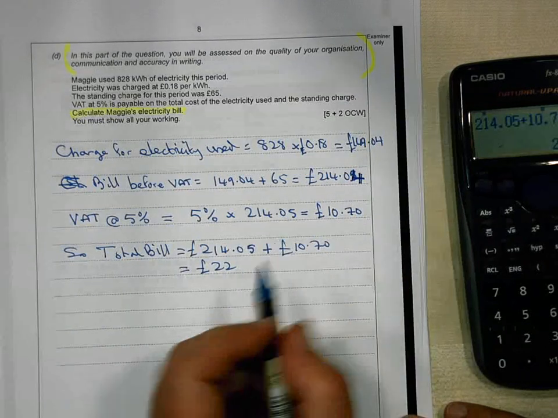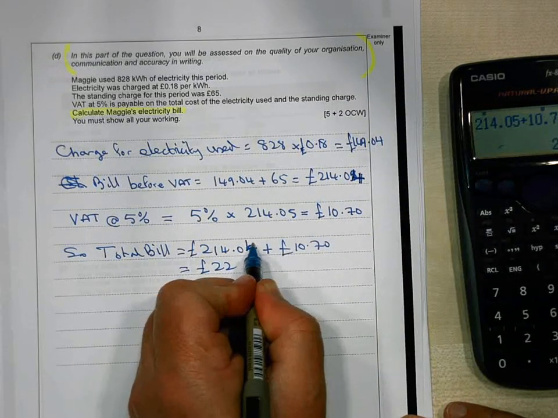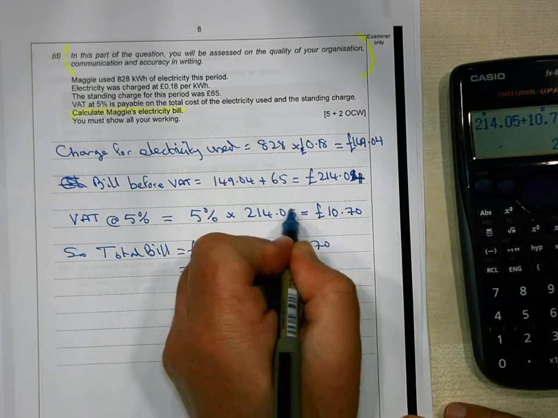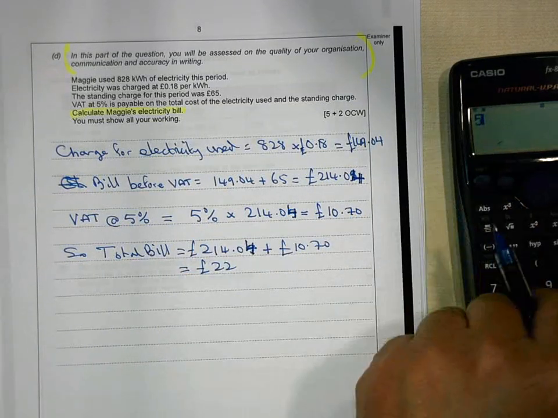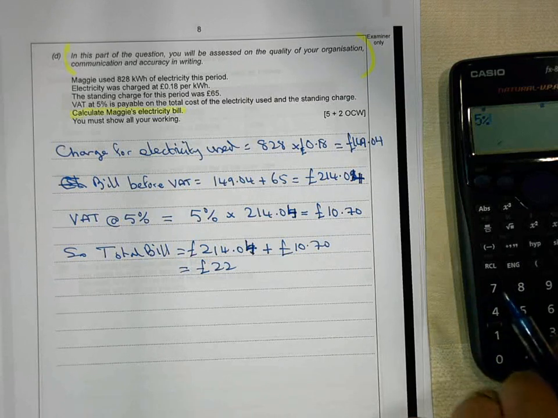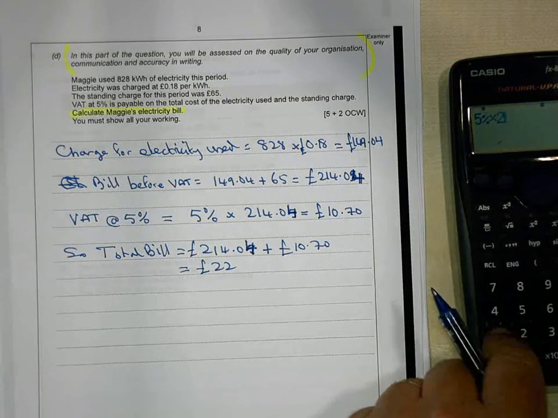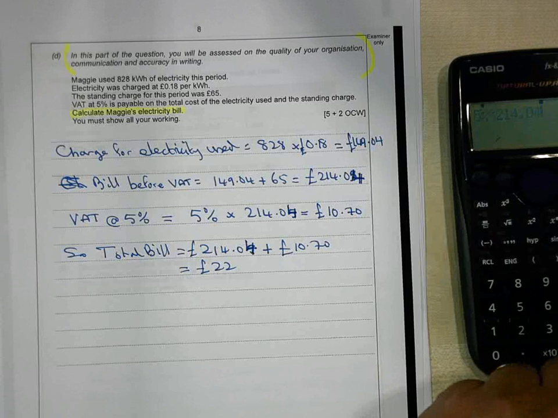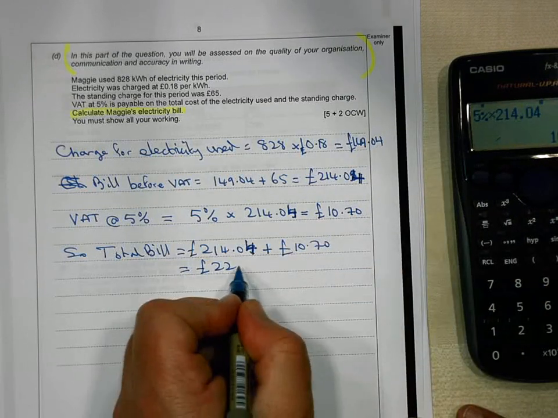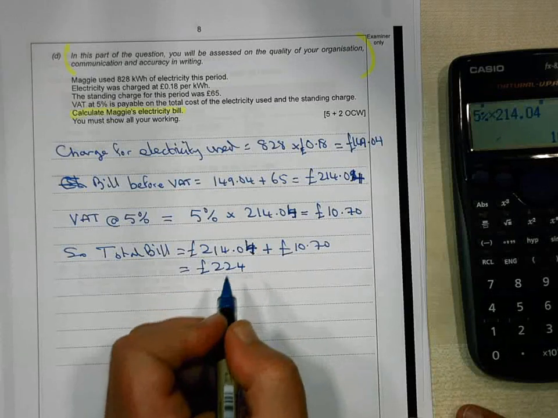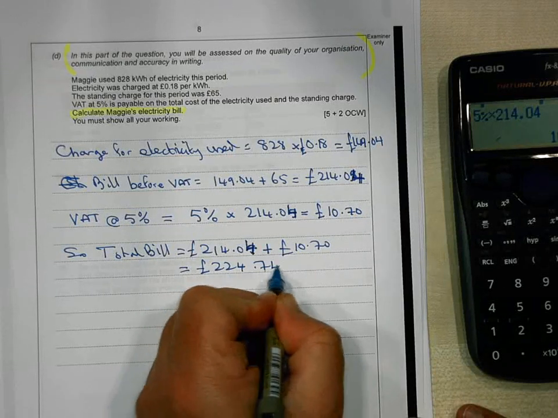So that's 214.04 there. So just check that doesn't affect. Yeah, that stays the same. So this becomes 224.74.